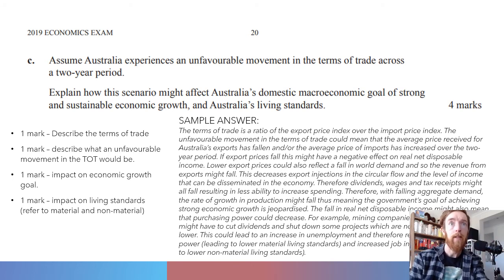The terms of trade is a ratio of the export price index over the import price index. The unfavorable movement in the terms of trade could mean that the average price received for exports has fallen and/or the average price of imports has increased over a 2-year period.